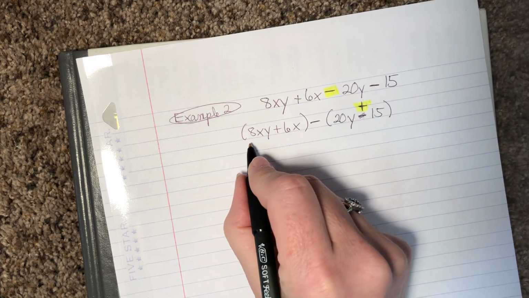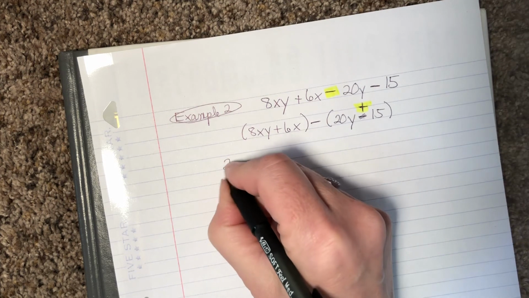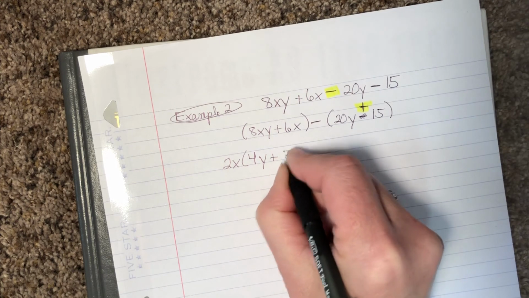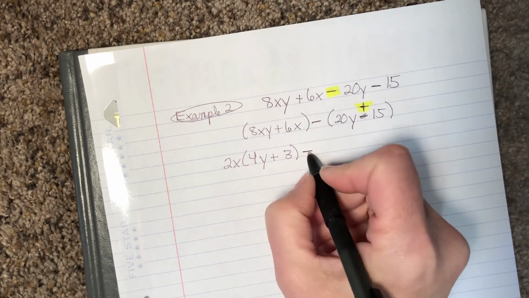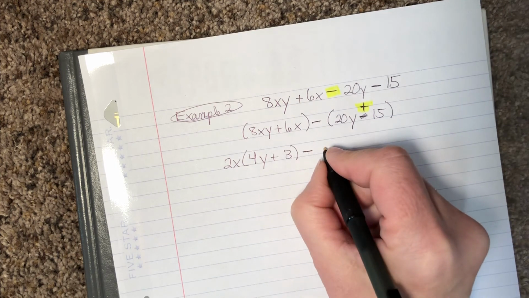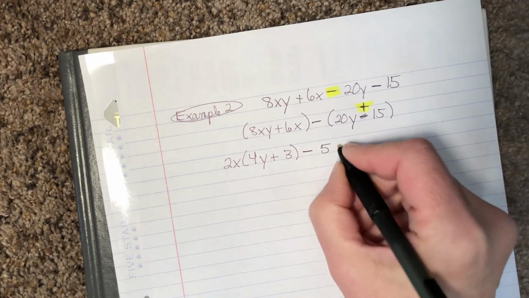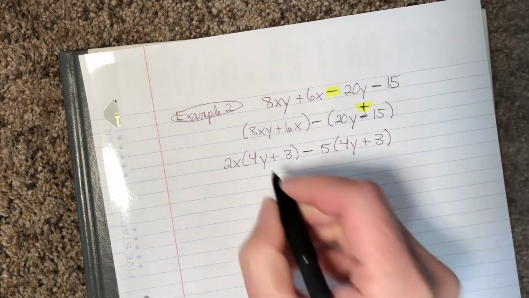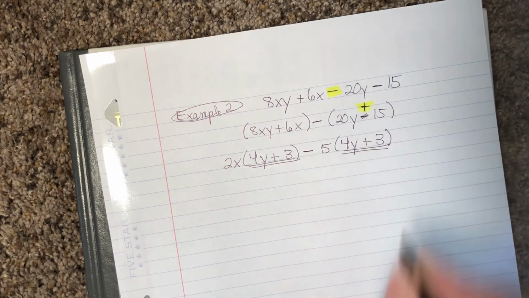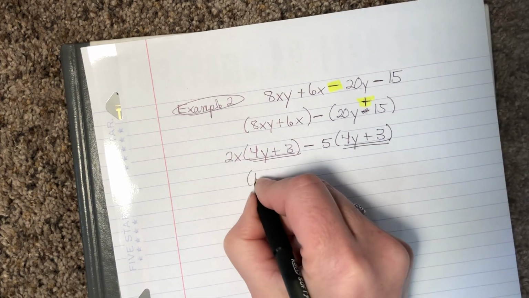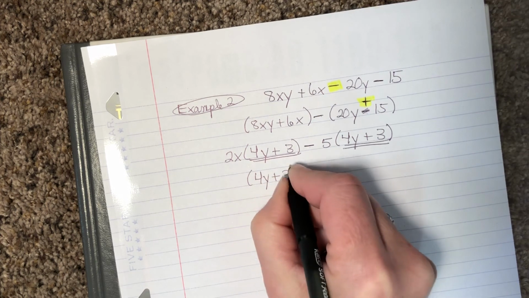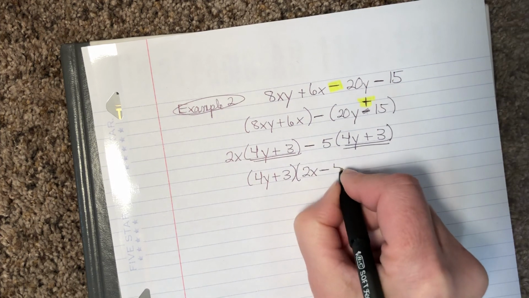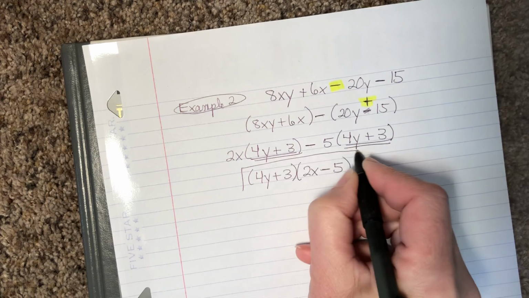So I'm going to pull out a 2x, and I get 4y plus 3 minus, don't change the minus, that's what people always want to do. And then I can pull out a 5 from the next pair, and get 4y plus 5 times 3 is 15. So my parentheses match. That means everything worked out. And my answer is 4y plus 3 times the outside stuff, 2x minus 5. And there's my answer.